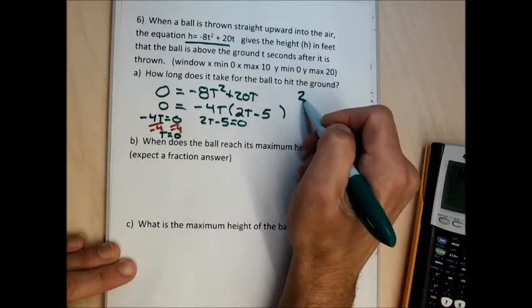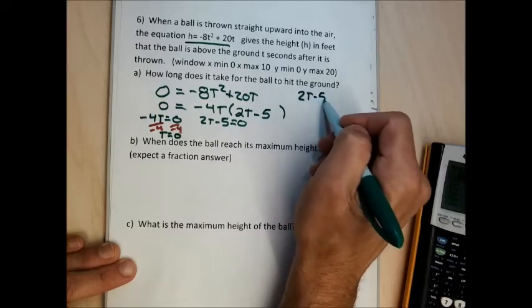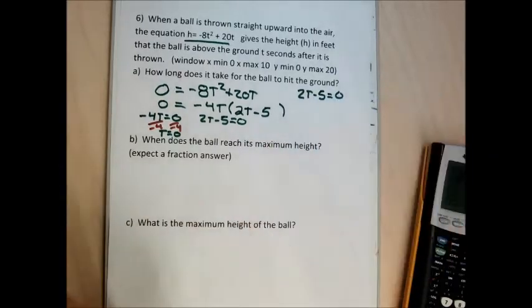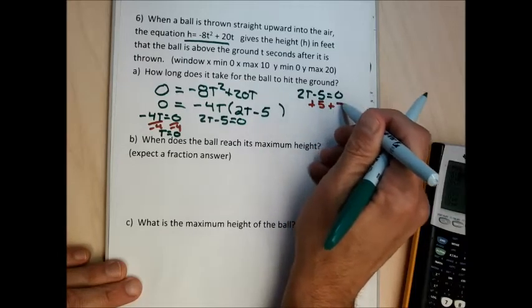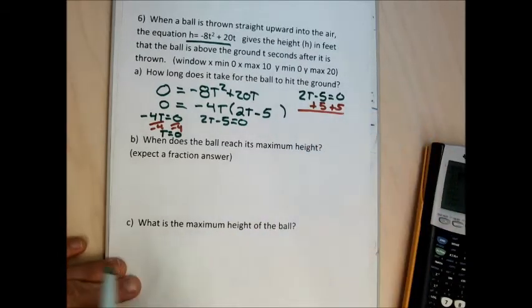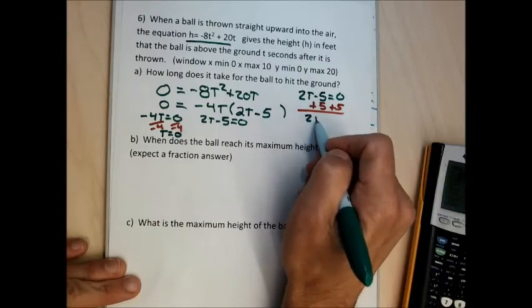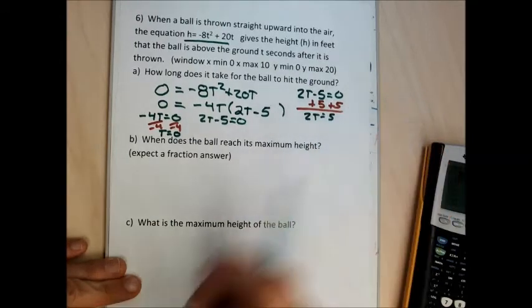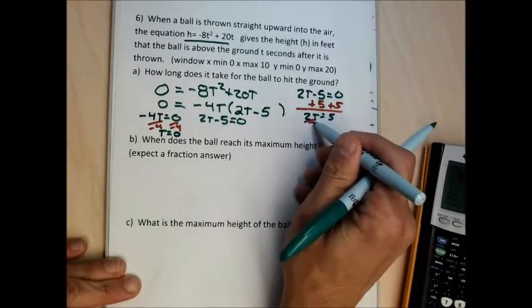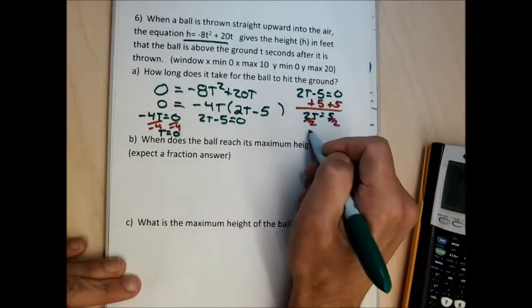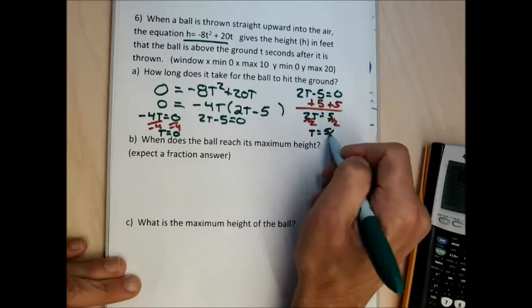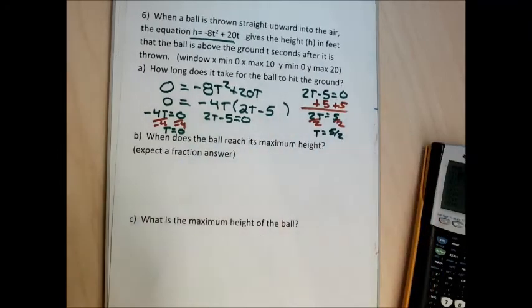The next computation I need to do is 2t minus 5 equal to 0. And to do this, I'm going to add 5 to both sides. That's going to give me 2t equal to 5. And I'm going to divide by 2. And that's going to give me t equal to 5 halves, or t equal to 2.5. This is another time where the ball is on the ground.